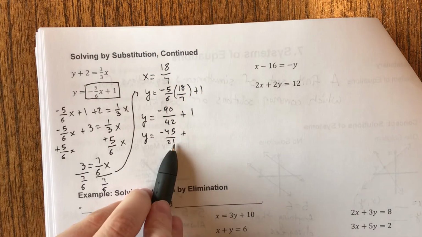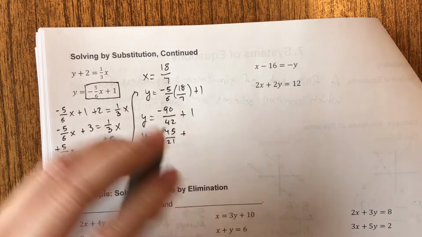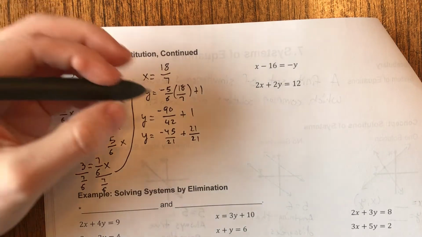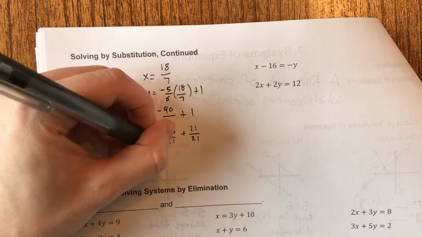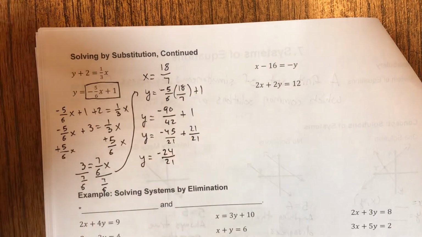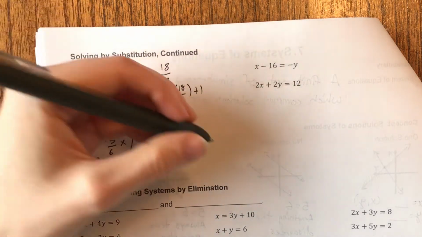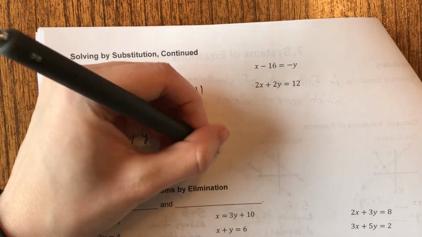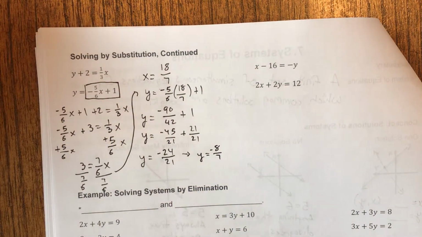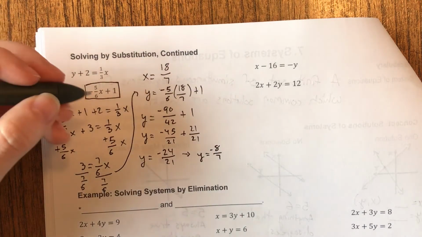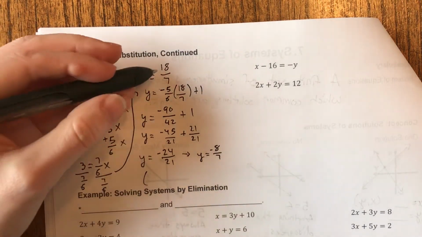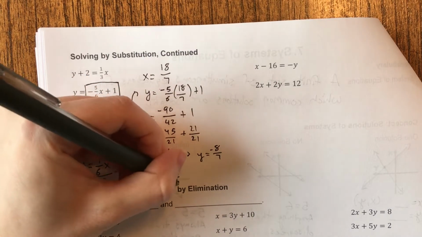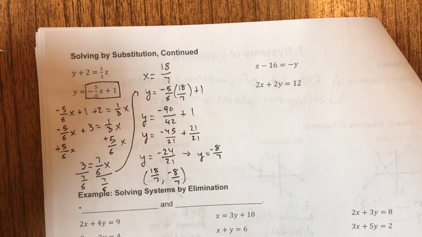And I want to add these fractions. I'm practicing with fractions here. So 1 is the same as 21 over 21. And if I add those two together, I get y equals negative 24 over 21. And so if we simplify that, y equals negative 8 over 7, since we can divide those both by 3. And my coordinate pair answer is 18/7, comma, negative 8/7. So we can do this with fractions as well.